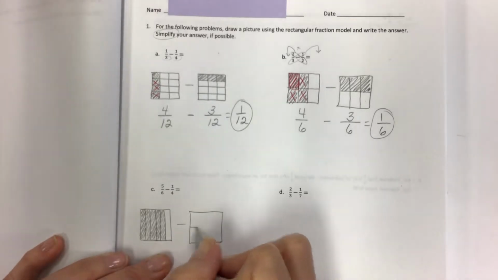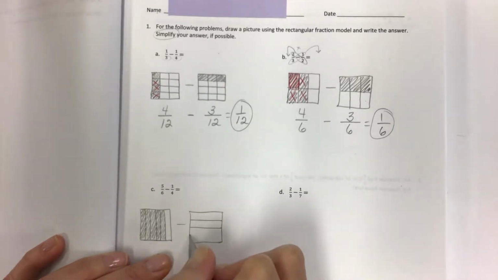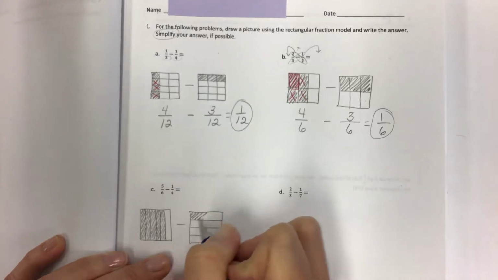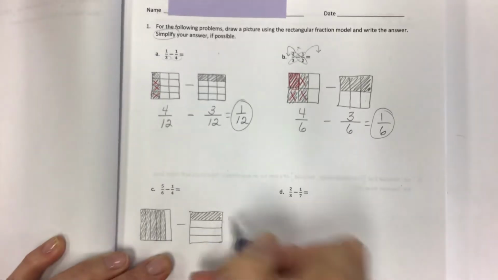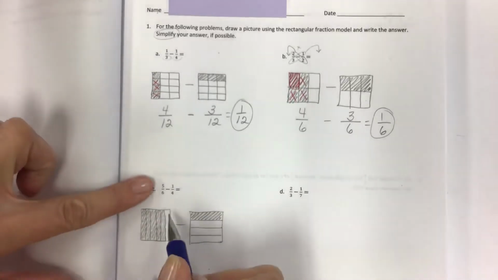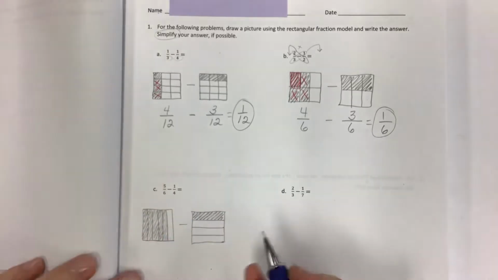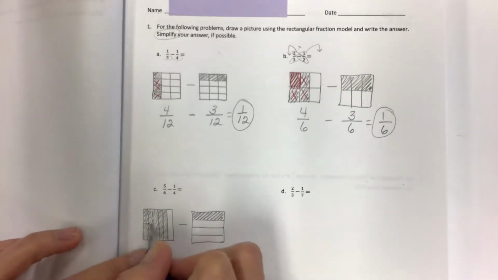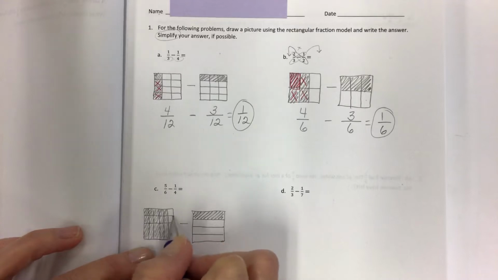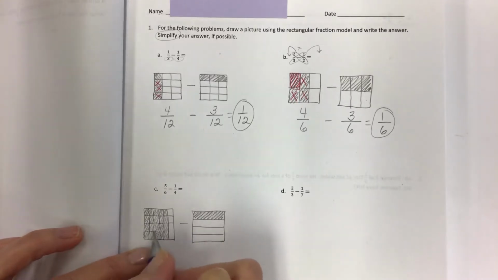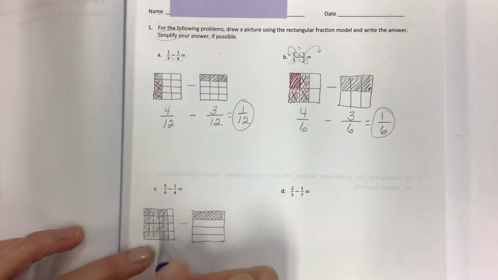Okay, and 1/4, so we're going to go right here horizontally. All right. 5/6, but I need to have the fractions laid over half and then half the top, half the bottom. That's where I get fourths going horizontally.